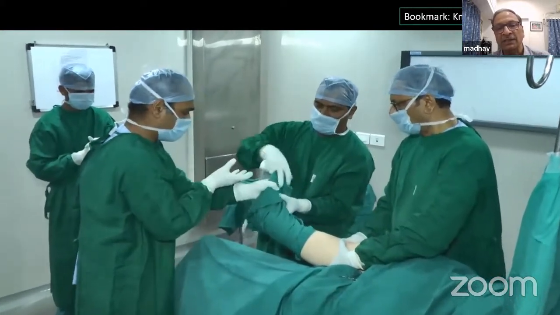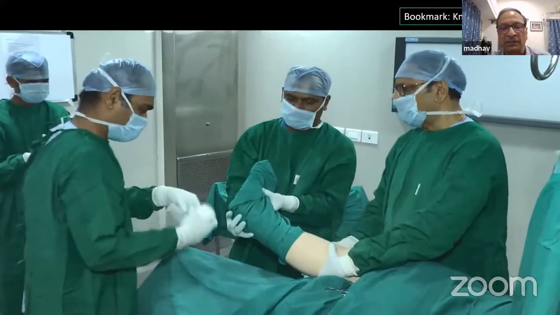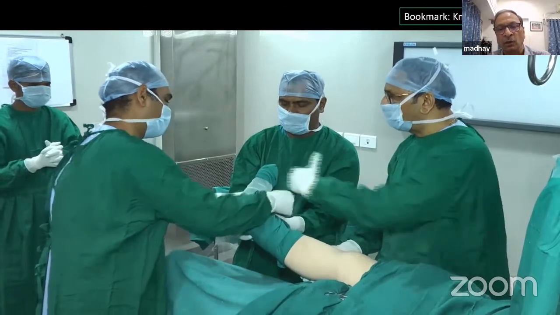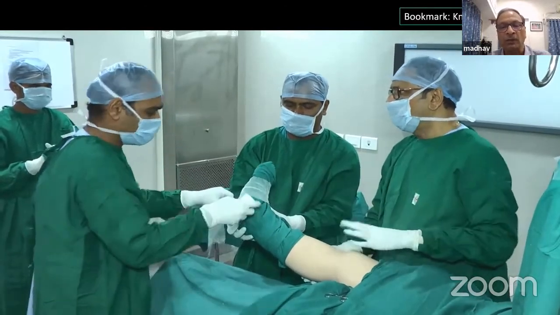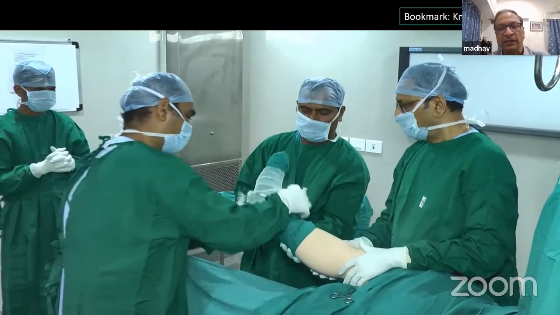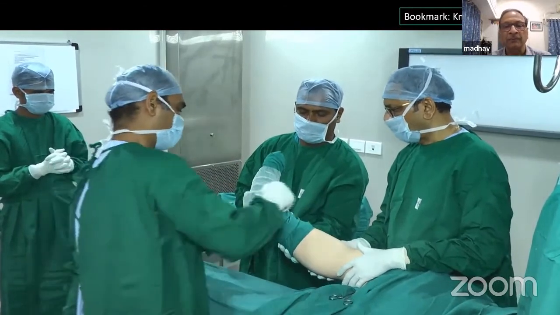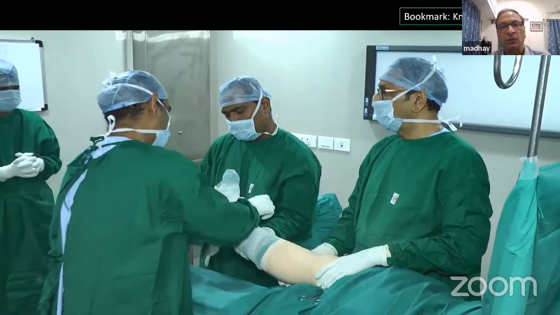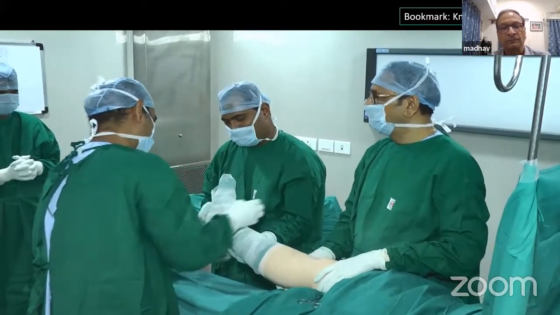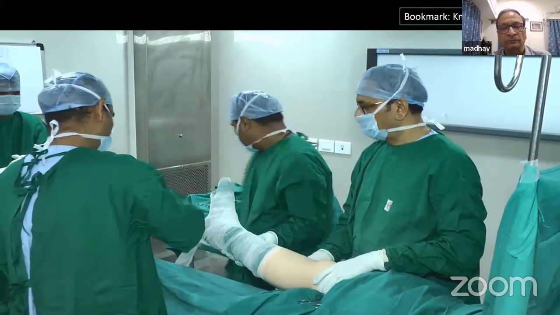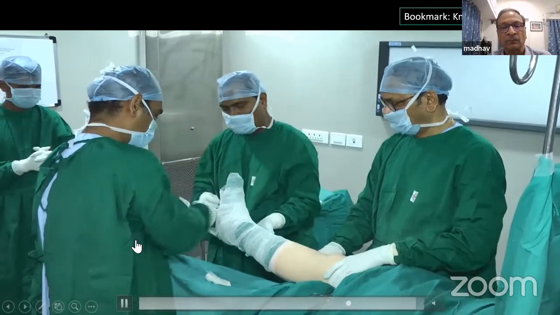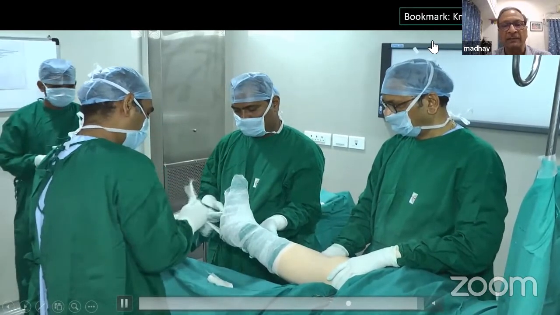So here you can see the knee and the upper third of the leg. So this type of draping would be useful in any surgery on the knee or on the upper end of the tibia, where you don't really need to keep the ankle, foot, and the lower third of the leg exposed. So you secure it with a bandage.